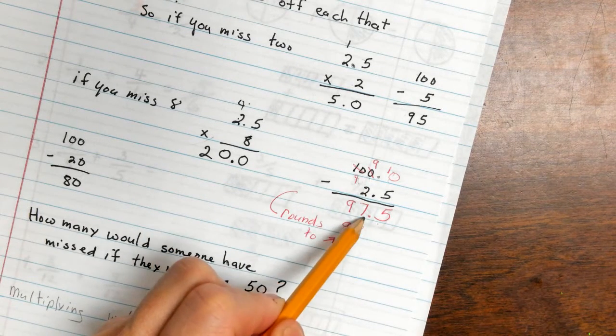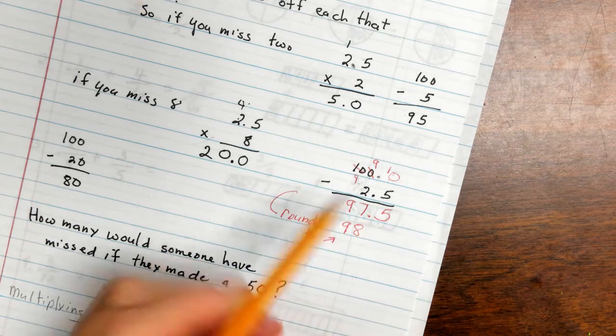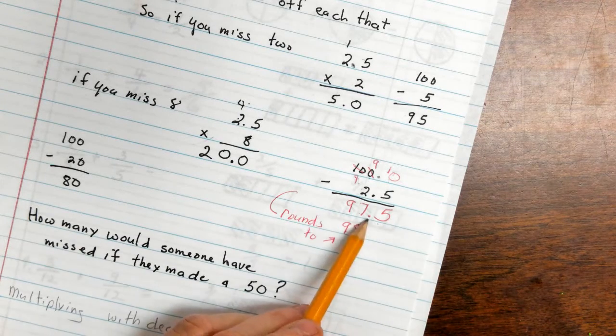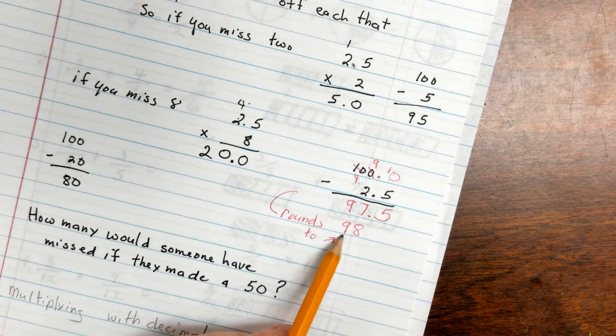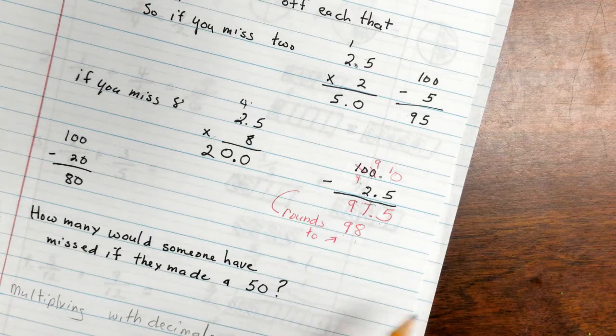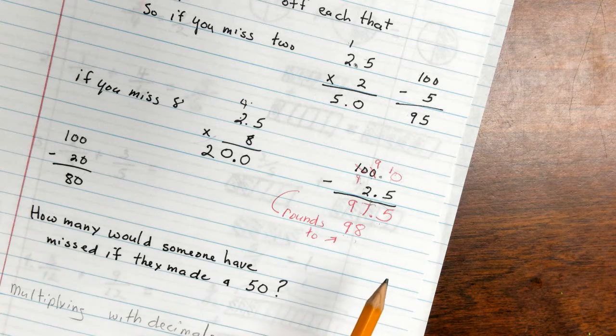And then 9 minus 2 is 7. And then we would have 9 left over. So your grade would be 97.5. It would be rounded up to 98. The 5 would round the 7 up to an 8. So your grade would be 98. We don't put 97.5 in a grade book of any kind.